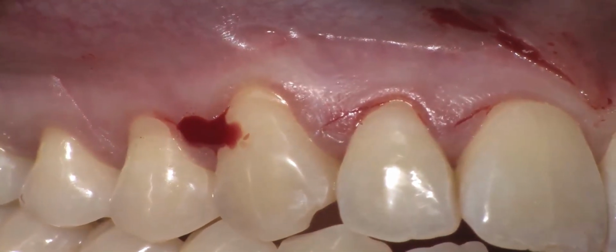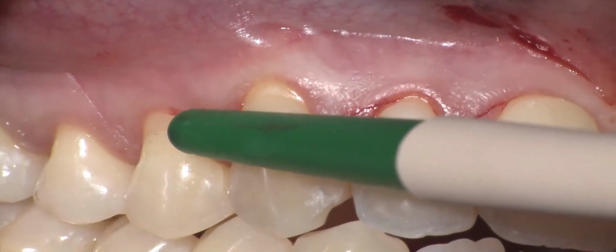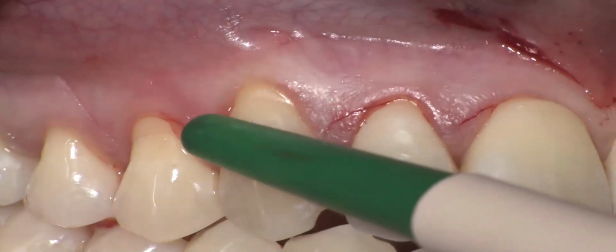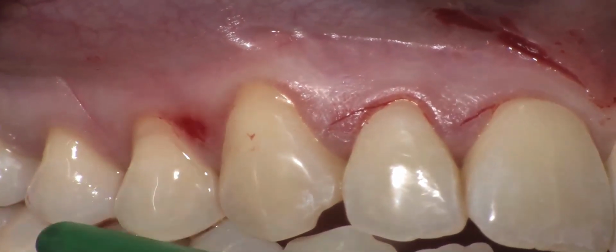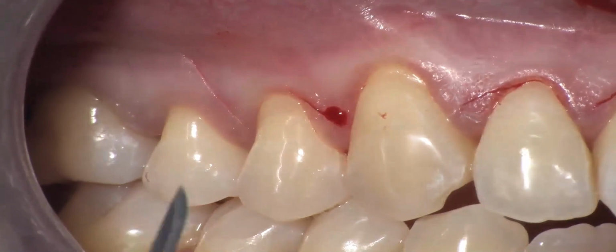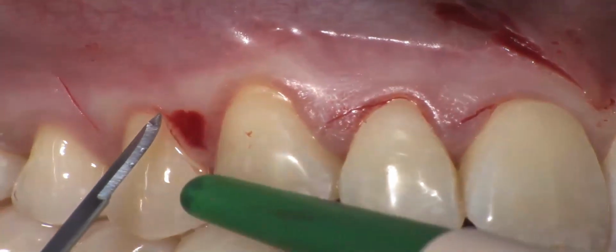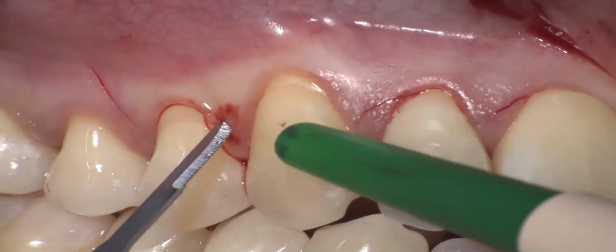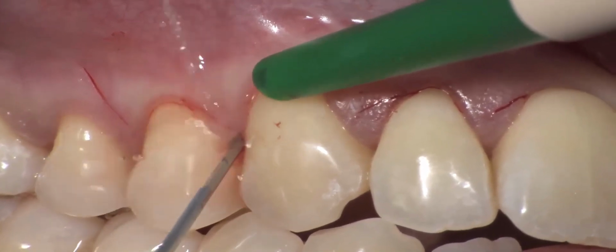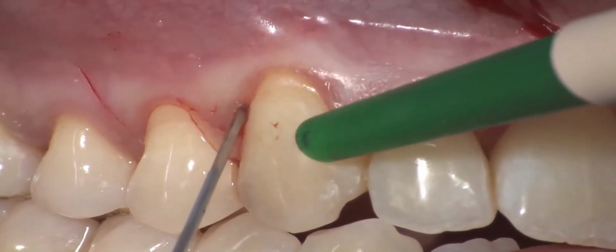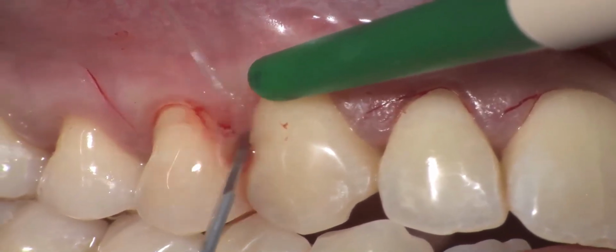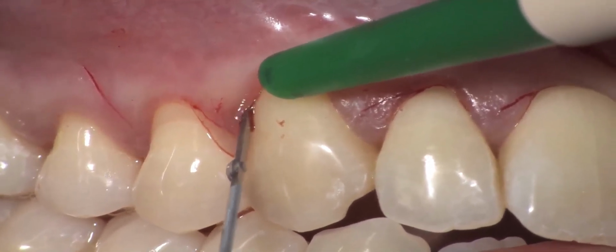distal to the premolar, which creates a triangular shaped papilla distal to the second premolar that has exactly the same shape of the anatomic papilla comprised between the two premolars. Now that the flap design has been made, I get in my incision line. I have to keep the integrity of the tip of this papilla by preserving an epithelium connective tissue layer.